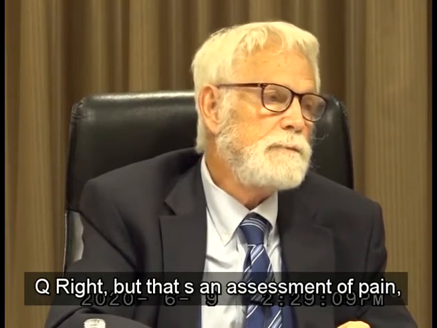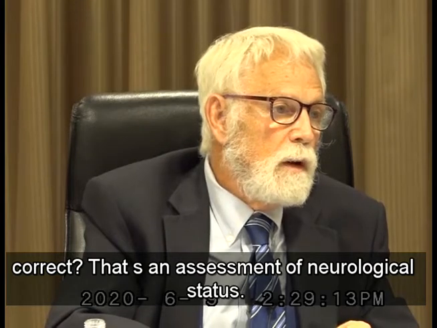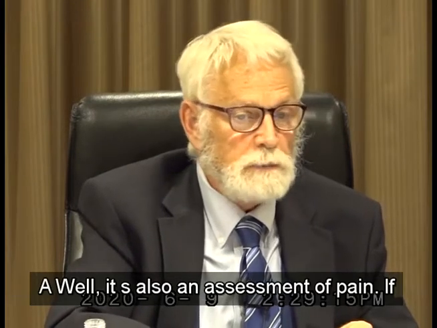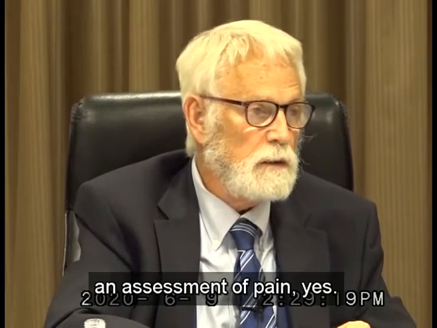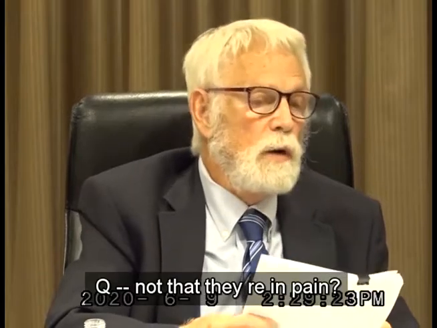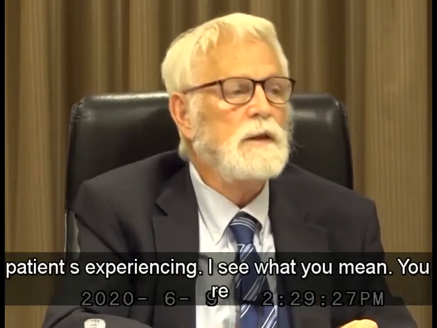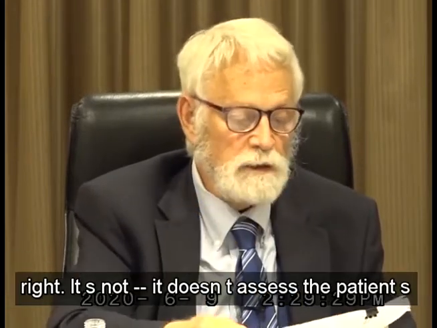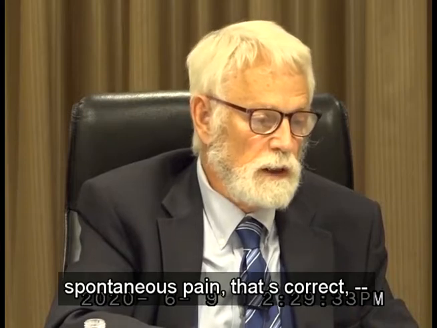Right. But that's not an assessment of pain, correct? That's an assessment of neurological status. Well, it's also an assessment of pain. If the patient withdraws to a painful stimulus, that's an assessment of pain. Yes. That means they're responding to painful stimuli, not that they're in pain. Oh, it's not the spontaneous pain that the patient's experiencing. I see what you mean. You're right. It doesn't assess the patient's spontaneous pain. That's correct.